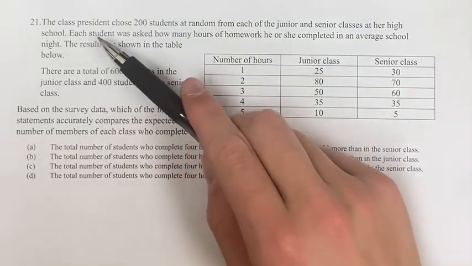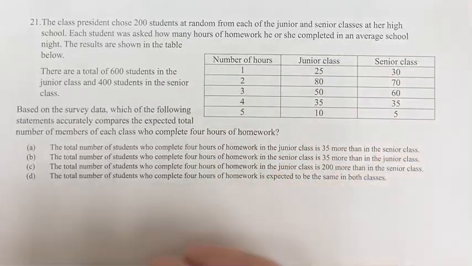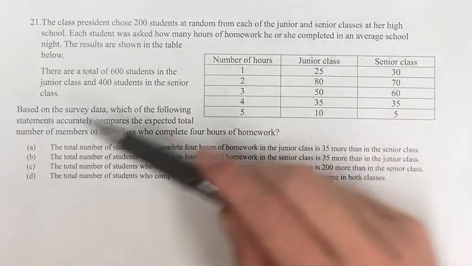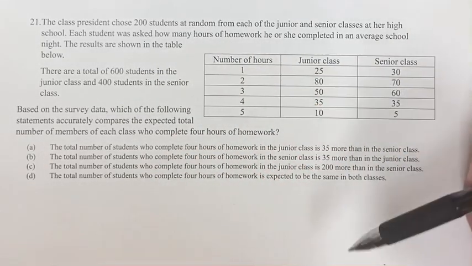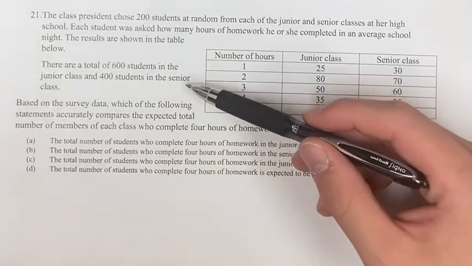In this problem, we're told the class president chose 200 students at random from each of the junior and senior classes at her high school. Each student was asked how many hours of homework he or she completed in an average school night, and the results are shown in this table right here. There are a total of 600 students in the junior class and 400 students in the senior class.